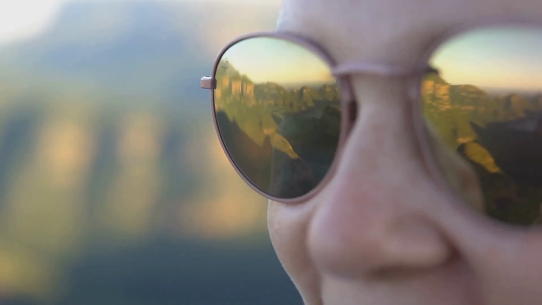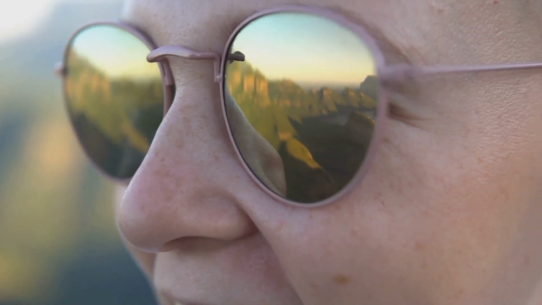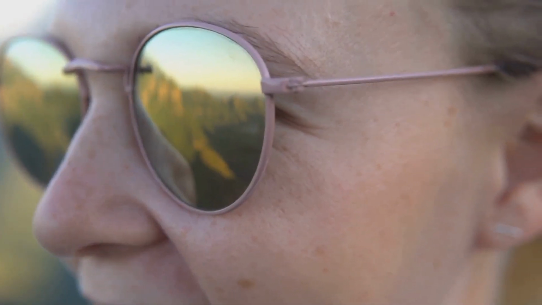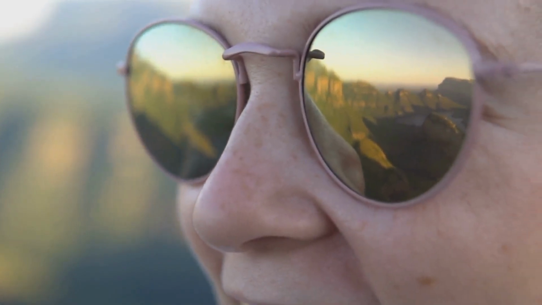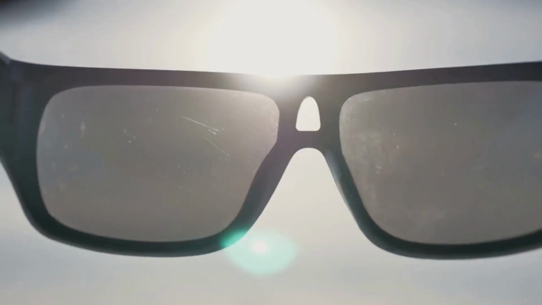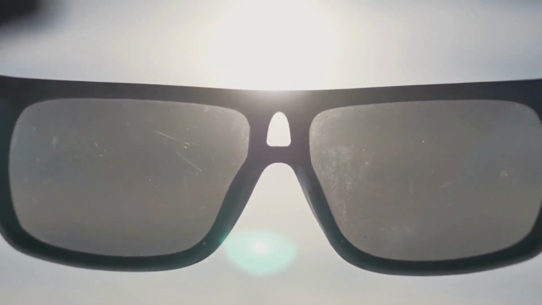Fatty fish like salmon and mackerel contain omega-3 fatty acids that help reduce inflammation throughout your body, including your eyes. But nutrition is just part of the story. Protecting your eyes from UV radiation is crucial. Those sunglasses aren't just a fashion statement, they're preventing cumulative damage that could accelerate eye aging. Look for sunglasses that block 100% of UVA and UVB rays.